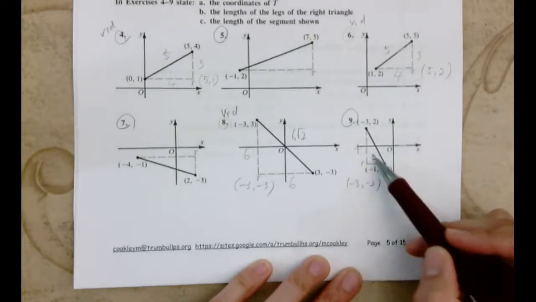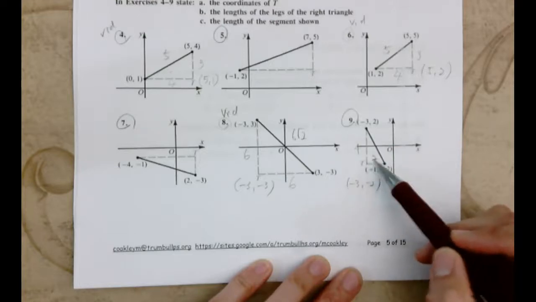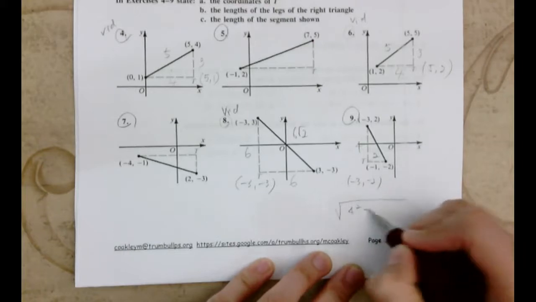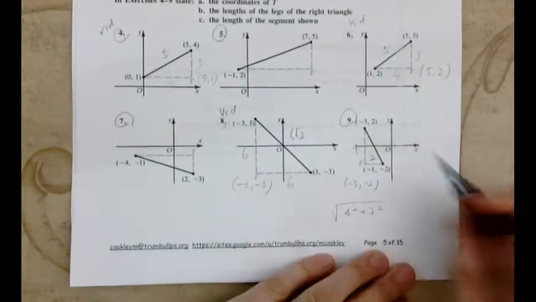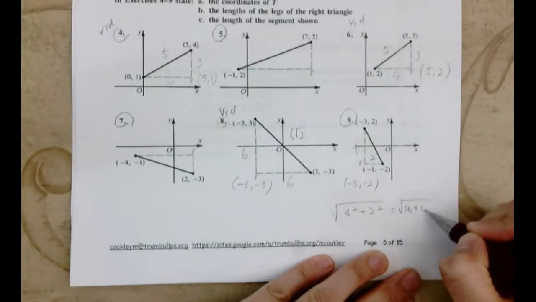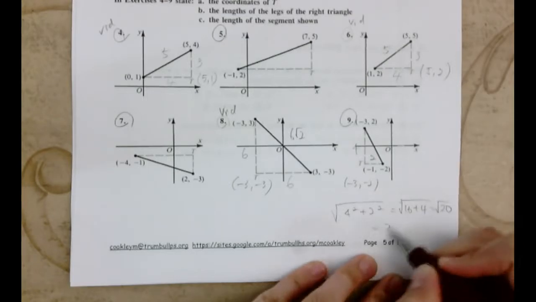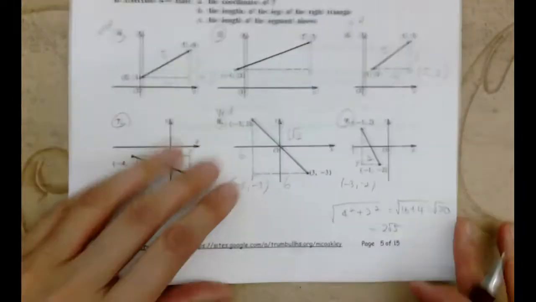The double of the short leg has to be the hypotenuse, not the long leg, right? So this is not a special right triangle. So this should be square root of 4 squared plus 2 squared, right? So that means square root of 16 plus 4, square root of 20. So that means 2√5. Okay, so you do 5 and 7 here.